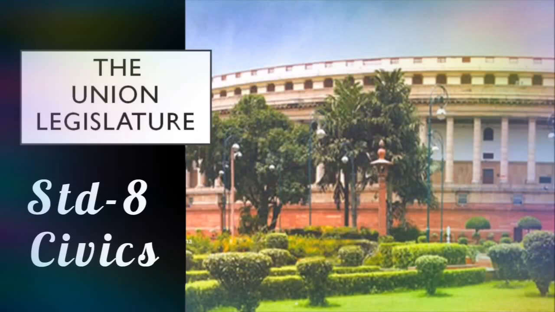In this chapter, we are going to learn about the Parliament, the two houses of the Parliament, the Lok Sabha and the Rajya Sabha, their powers and functions, and powers and functions of the Parliament. But in this session, we are going to learn about the difference between the two houses of the Parliament, and we are going to learn the lower house, the Lok Sabha, in detail.